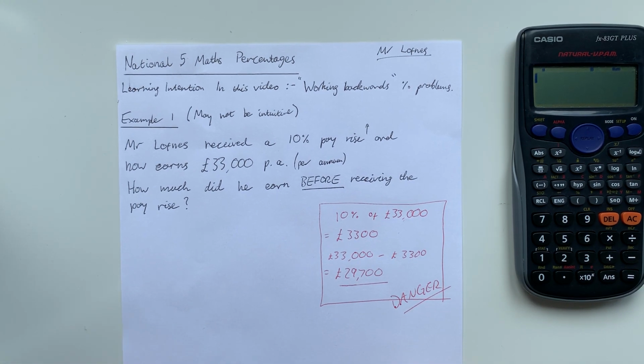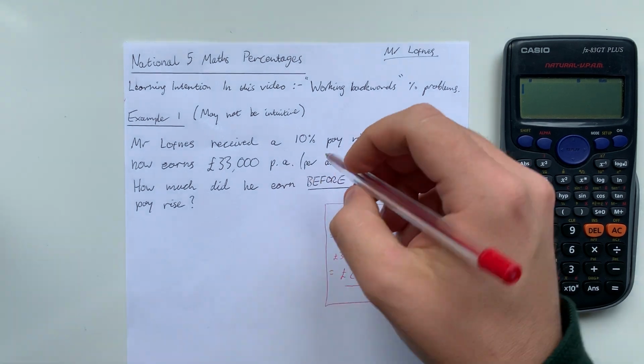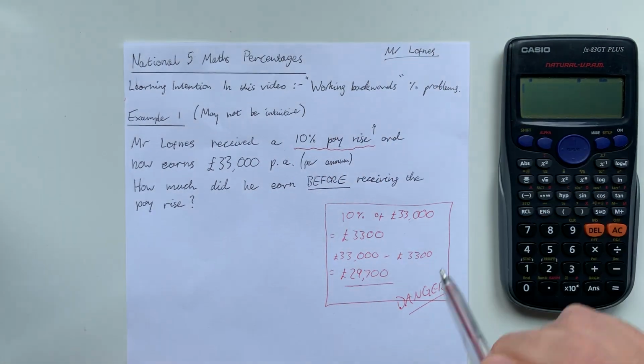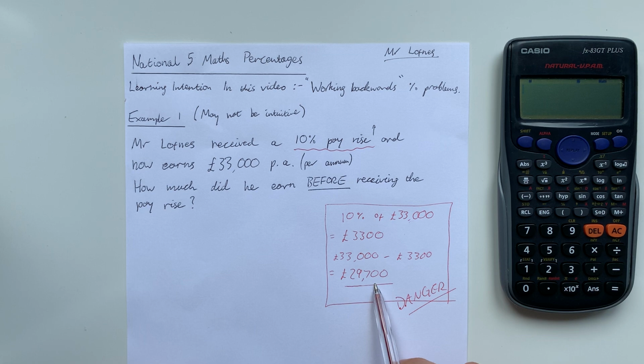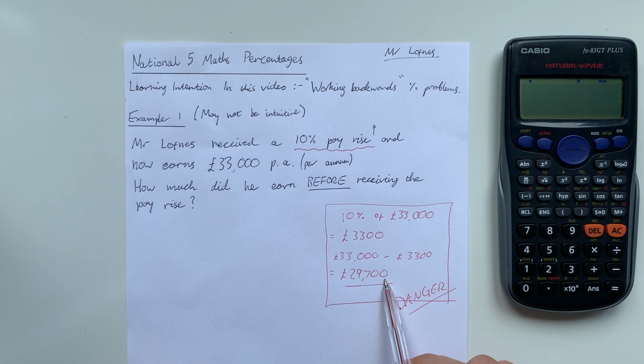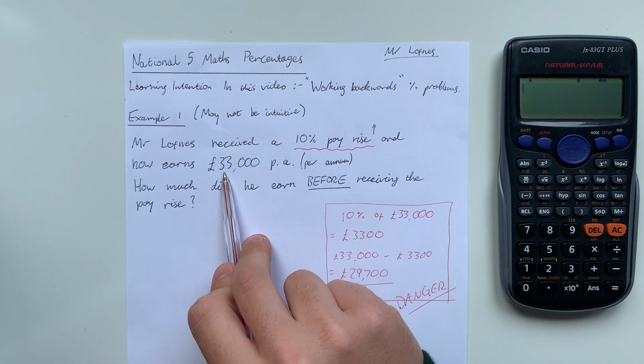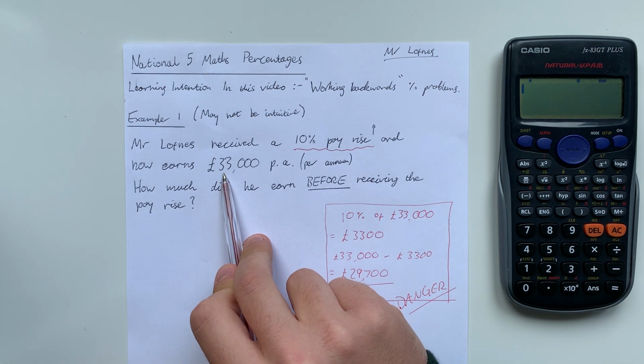We could check that it's not the correct way, because essentially what you're saying is, before I received this 10% pay rise, we're claiming that I earned £29,700. So therefore, if I took 10% of this and added it on, surely that would mean I arrive at my new wage, my 33,000. Well, let's see if that would work.